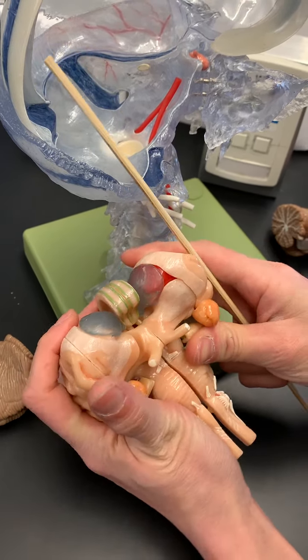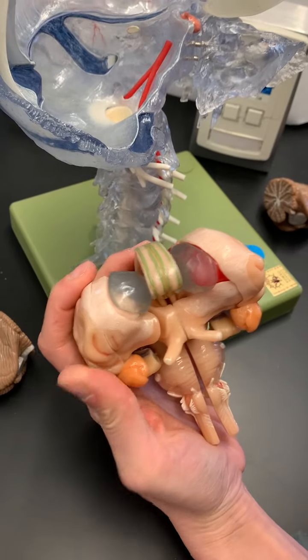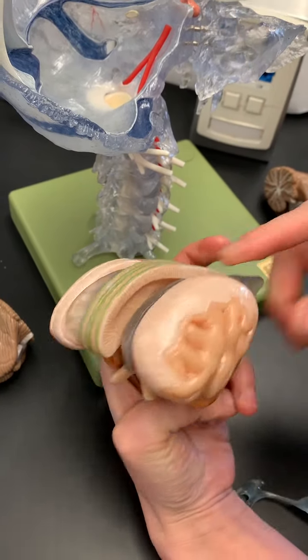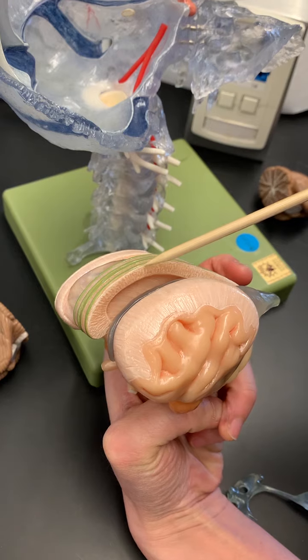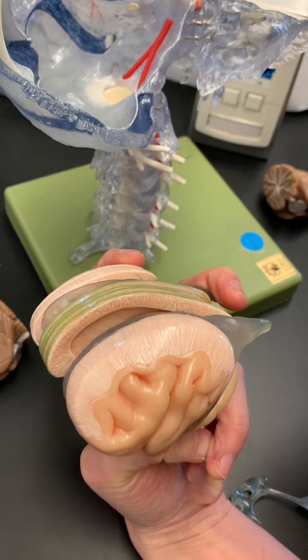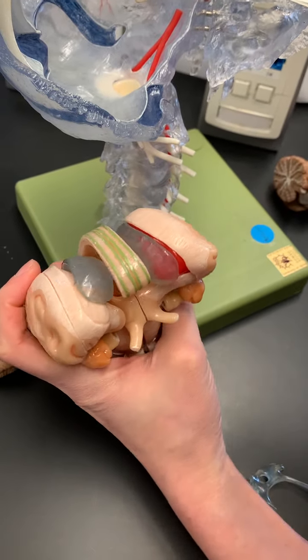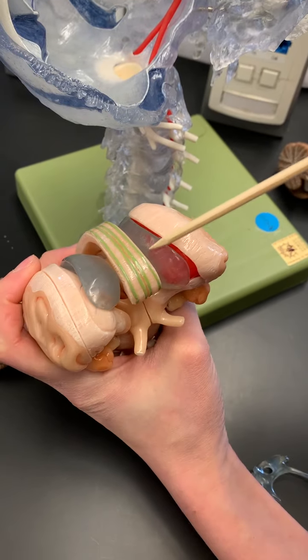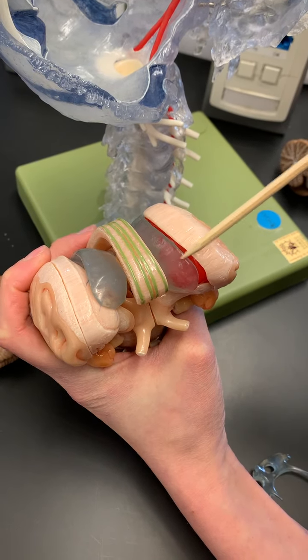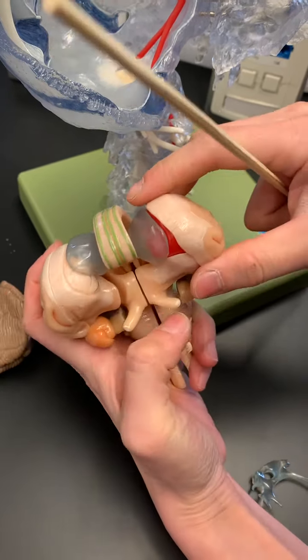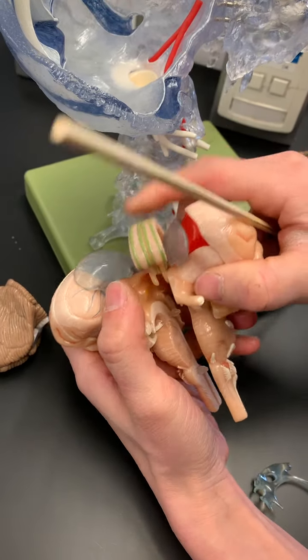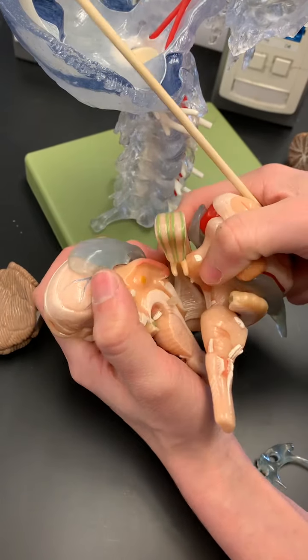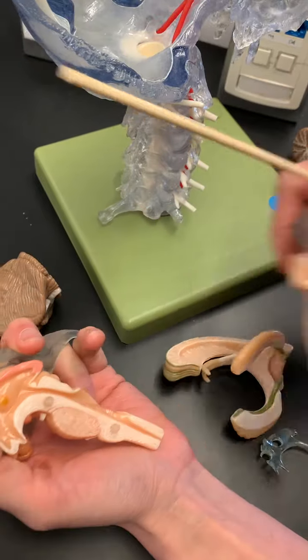Okay, and then I want to see what else we can see over here. This is our corpus callosum. Okay, and you can see that lateral to the corpus callosum, we have that space filled with CSF. This is the lateral ventricles. Okay, so we're gonna take this apart. You can see the lateral ventricles.